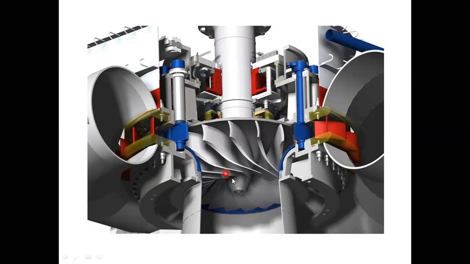This is your runner, this is the draft tube. This is your runner, this is the shaft, this is your guide vanes, see here, guide vanes.